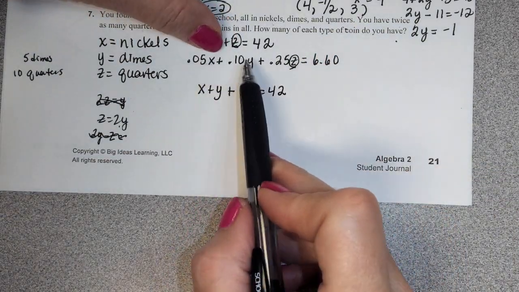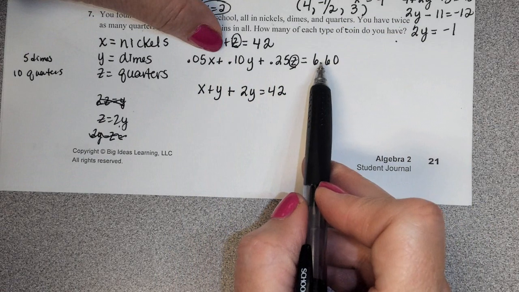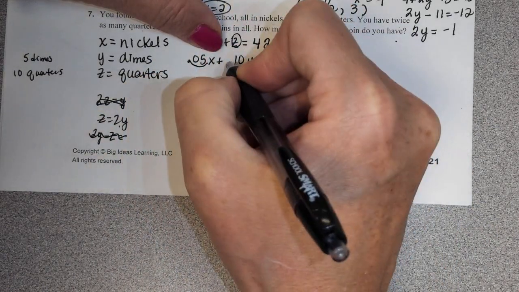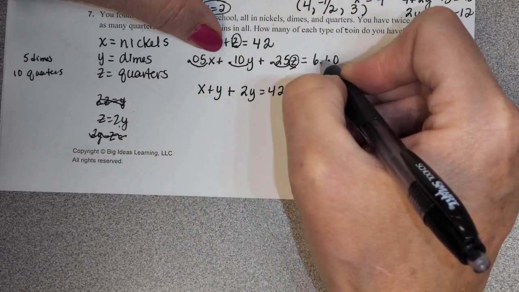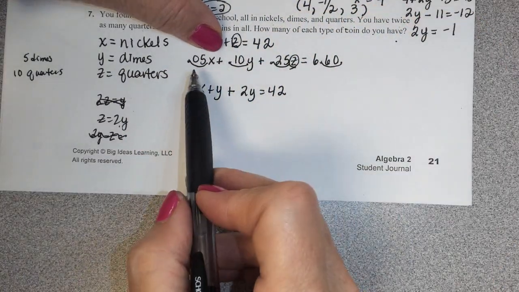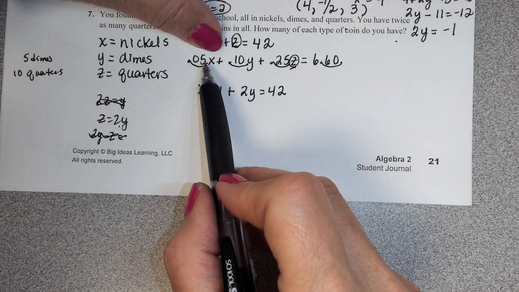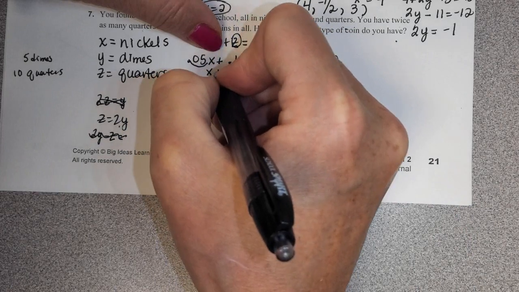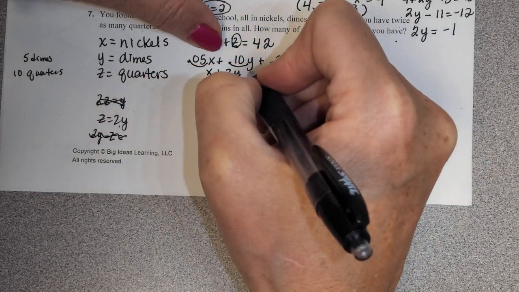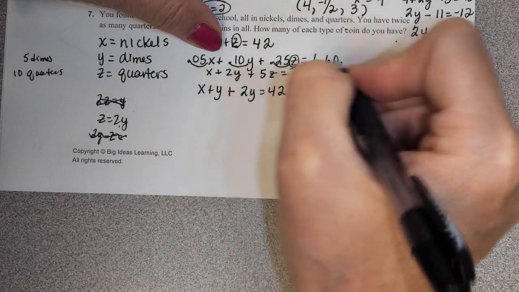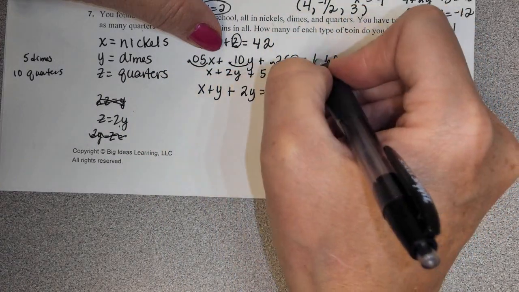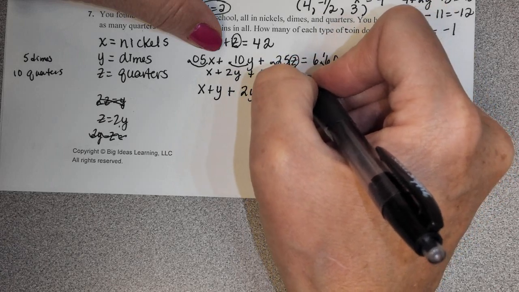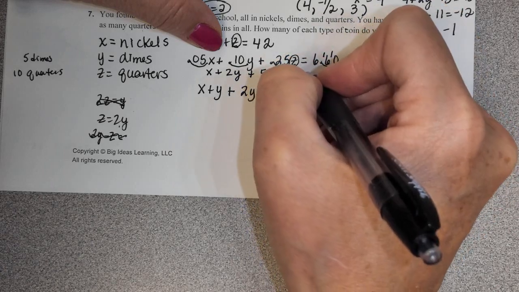What am I allowed to do to this to get rid of these decimals? Multiply everything by 100. So I'm going to go ahead and do that. But while I'm at it, all of these can actually also be divided by what? 5. So I'm going to make my equation easier to work with. What is that? 6 divided by 5 is 1 with 1 left over. 16 divided by 5 is 3 with 1 left over.